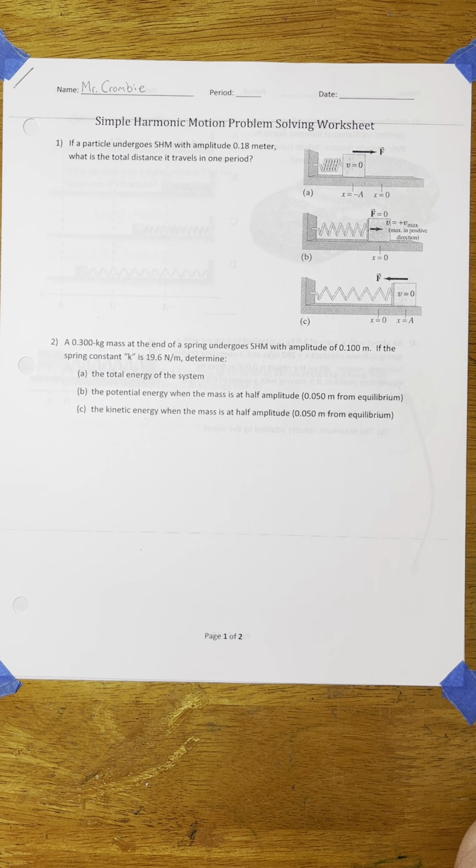In this problem, we'll discuss problem number 1 from the simple harmonic motion problem-solving worksheet. Problem number 1 states: if a particle undergoes simple harmonic motion with an amplitude of 0.18 meters, what is the total distance it travels in one period?